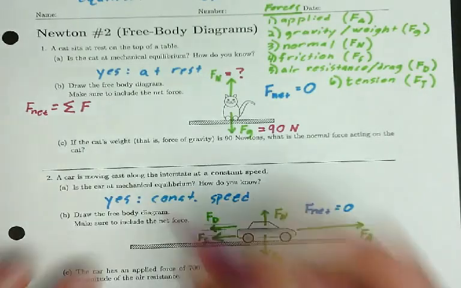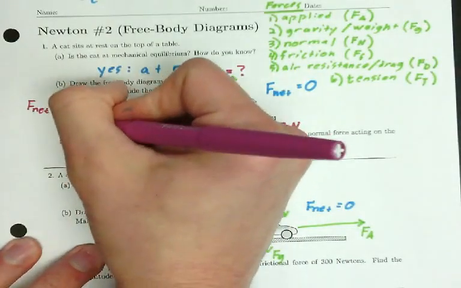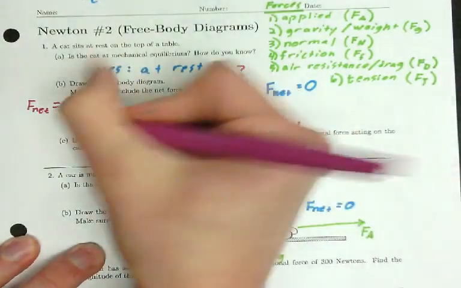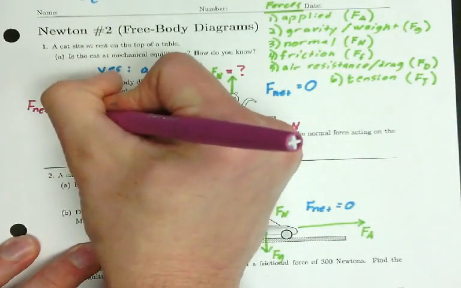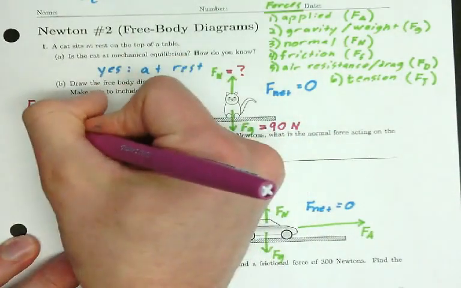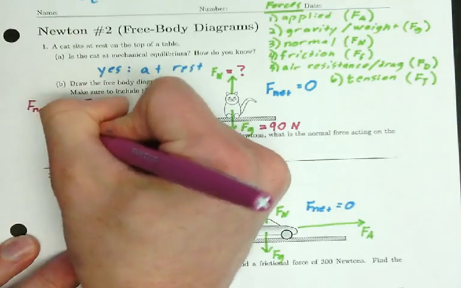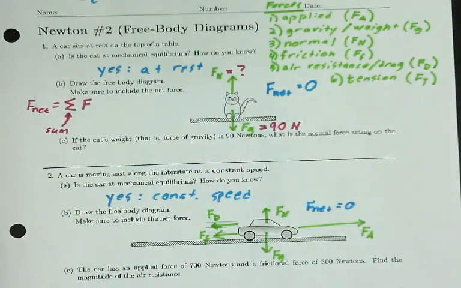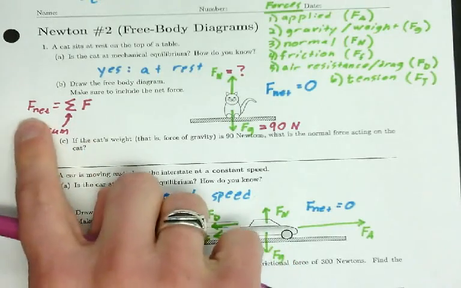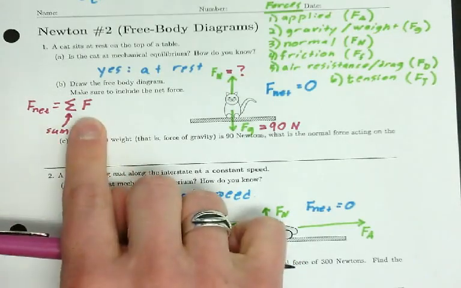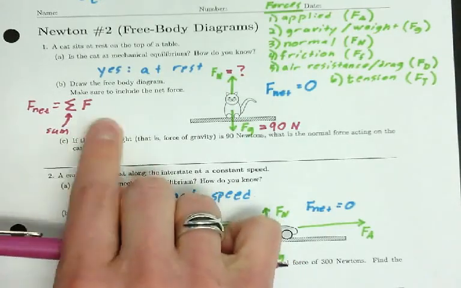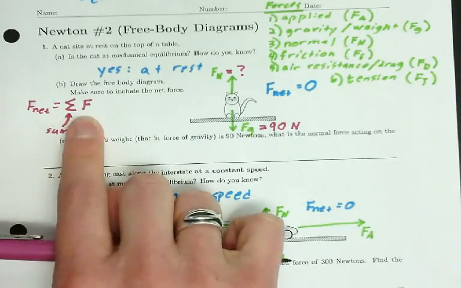First of all, sigma is a Greek letter, capital sigma. This is not lowercase sigma. This is capital sigma. It means sum. In other words, add. What this equation says is to get the net force, you add the forces. To get the net force, you add the forces.